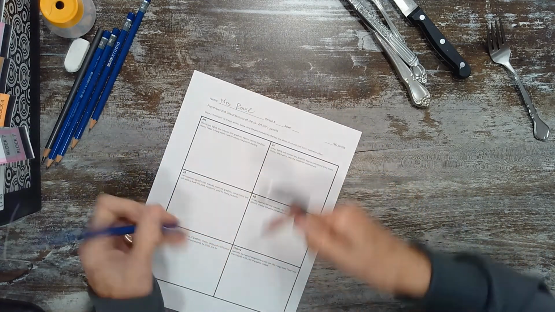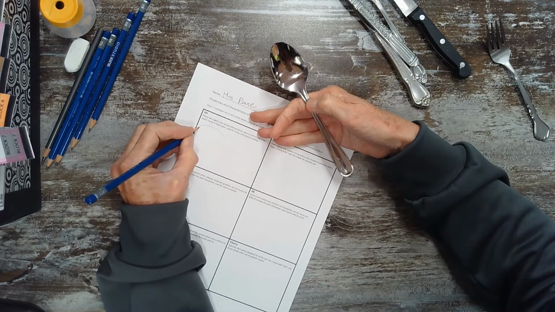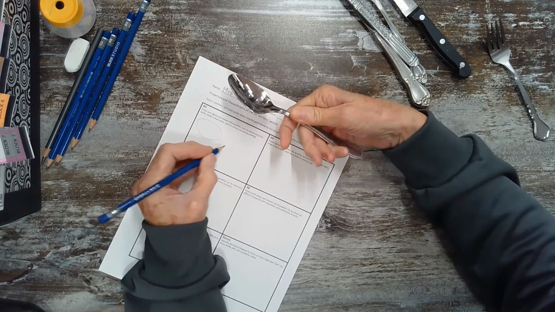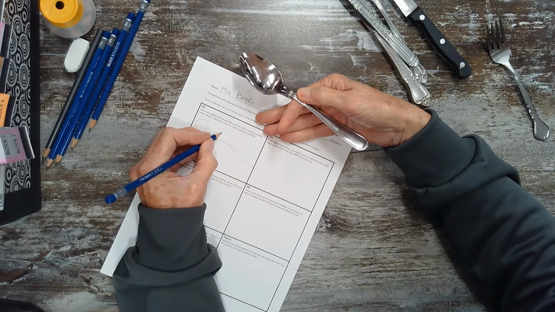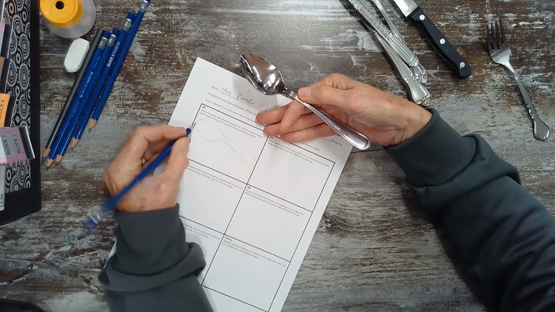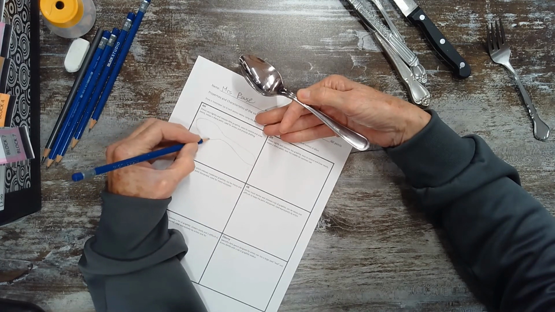In each square we're going to be drawing a different one of these utensils. So here's my spoon. I've changed its location. Now it's going to go like this. I've made it a little bit more kind of stubby than it actually is. Because it has a round part, I'm going to have a little bit of shading.